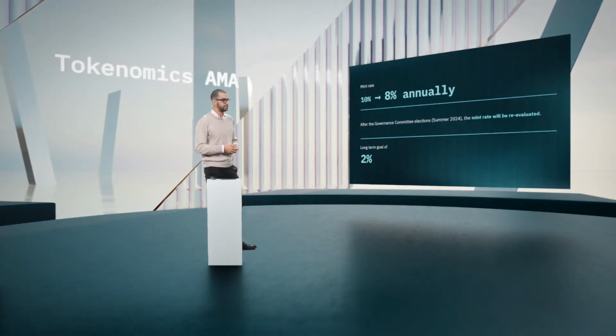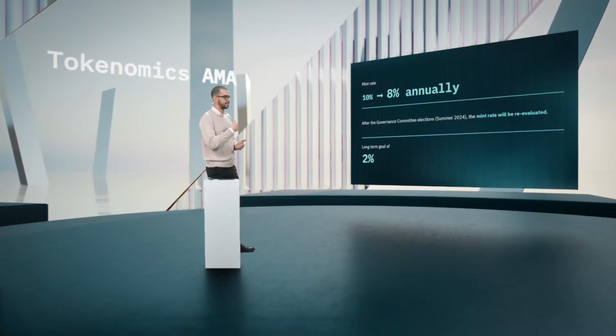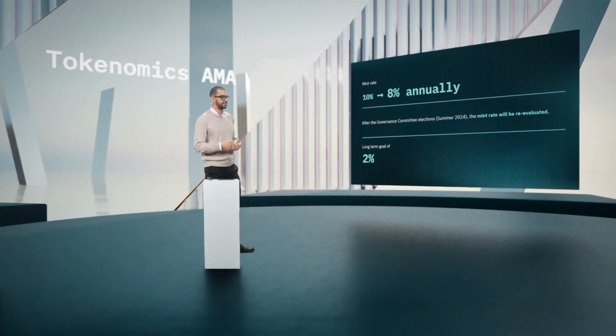With the increase of transaction fees, you could decrease the mint rate and thereby reach a long-term state of a 2% mint rate, where the majority of the security budget, so to speak, is being paid by the transaction fees. What then has changed since this design is that, for all the reasons you just mentioned before, Christopher, the improvement of the blockchain's throughput have meant that transaction fees have gone down or will go down, and the throughput of the blockchain will be substantially higher than it is today.